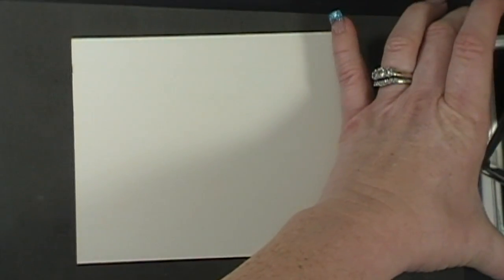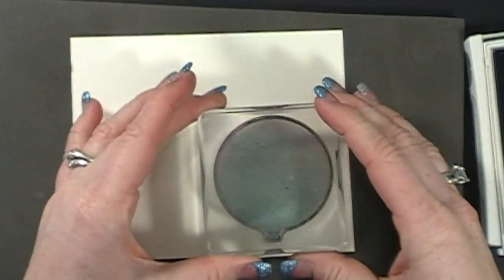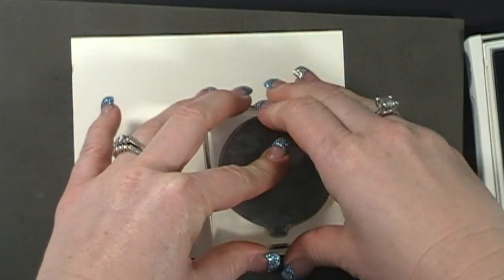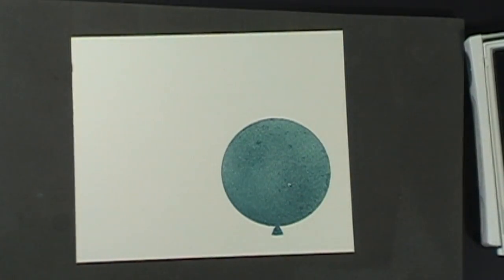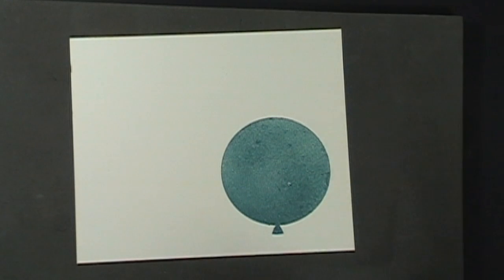I have a piece of very vanilla cardstock here, and I'm using Lost Lagoon ink. And I'm going to be stamping my little balloon in Lost Lagoon. And I'm using the piercing mat because this is a photopolymer stamp, and they just stamp better on a piercing pad. I don't know why, but some people say it's because it gives it some cush.